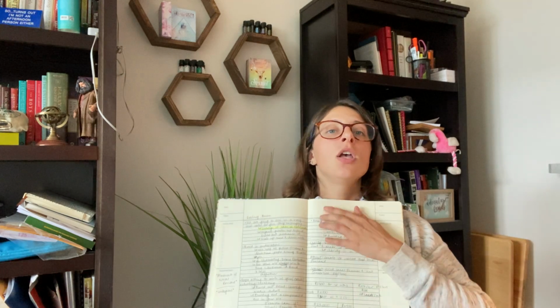So brain dumping is my third most favorite use for the Ninja Notebook, because again, you have all of this space to dump out all of your thoughts, all of the anxieties, the worries, whatever it is that's going on in your noggin. And then from there, you extrapolate what you're going to do out of that.